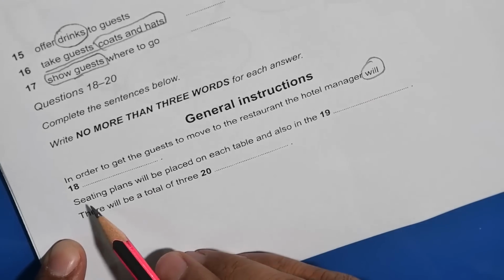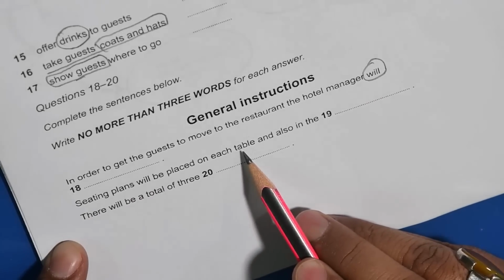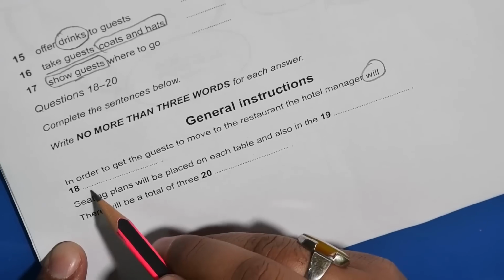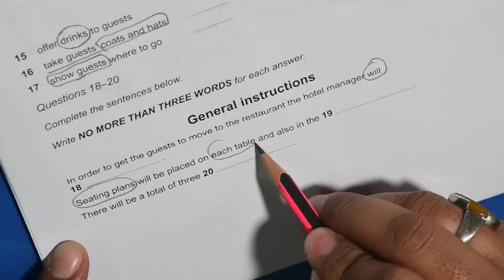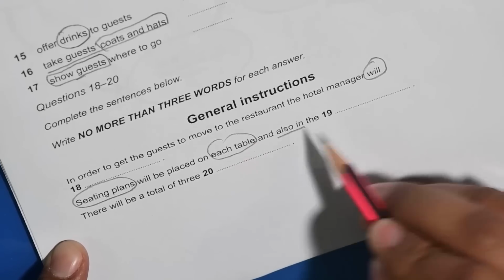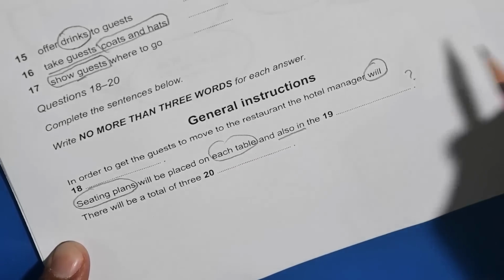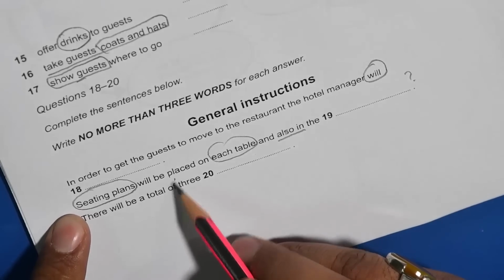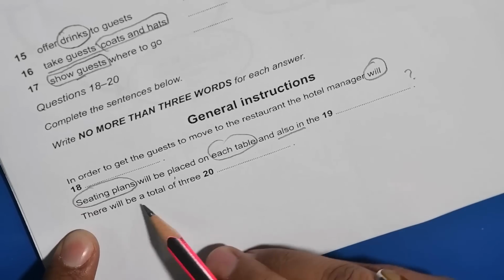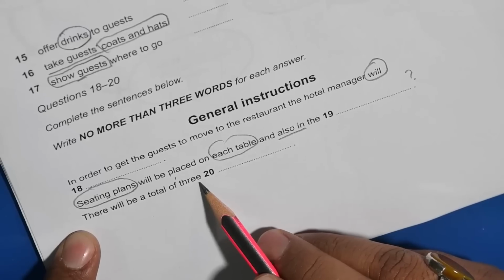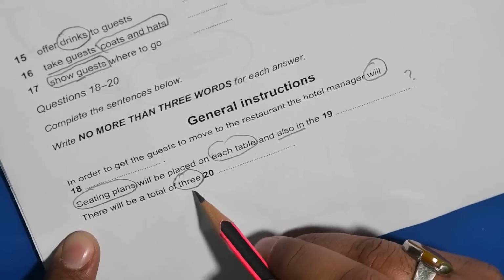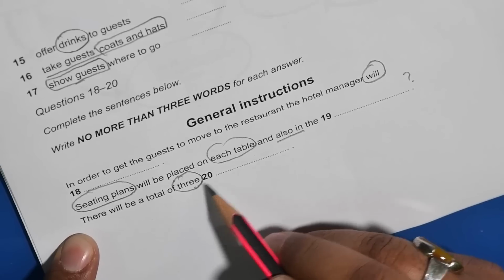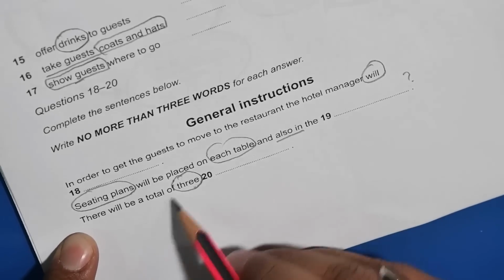Whatever. Seating plans will be placed on each table and also in the. Now seating plans will be placed at 2 points. One is the table and also in the. Now what is that second location where seating plans will be placed? So you've got to find that. There will be a total of 3. Now there will be a total of 3. 3 is a number, right? So whatever they say, 3, okay. So you've got to just see and you've got to write it. So it's not that difficult.